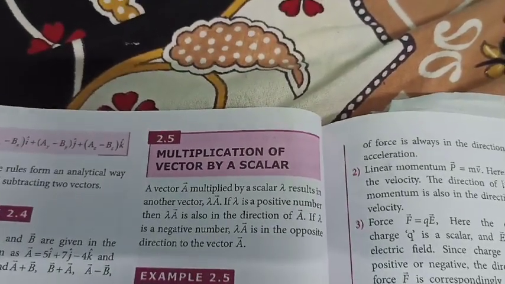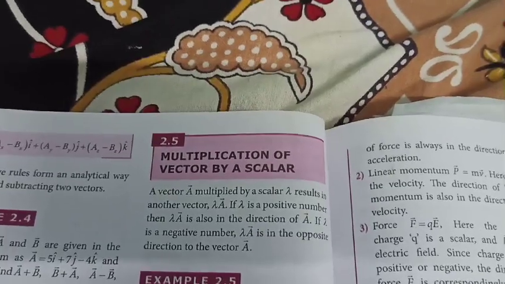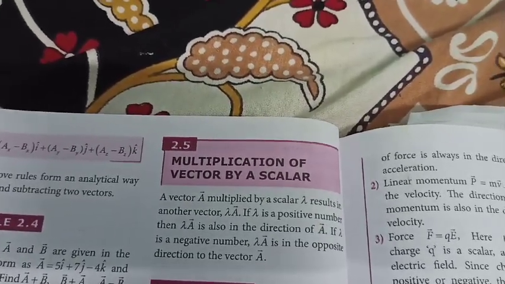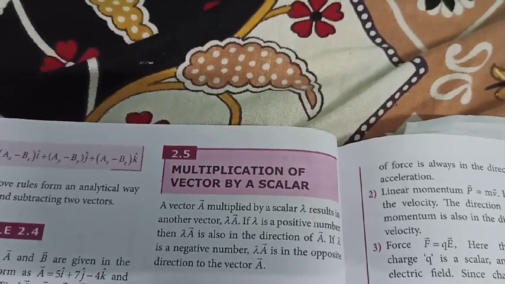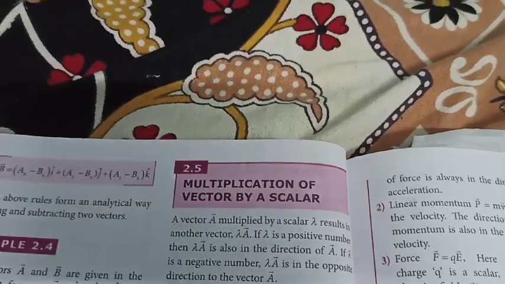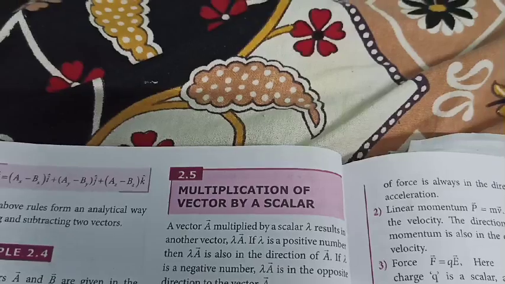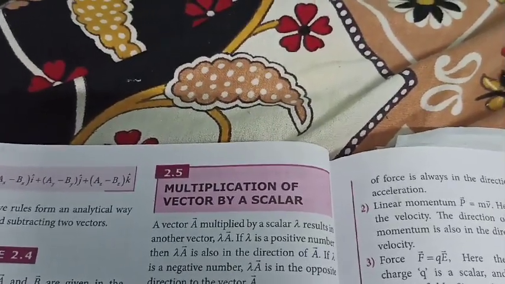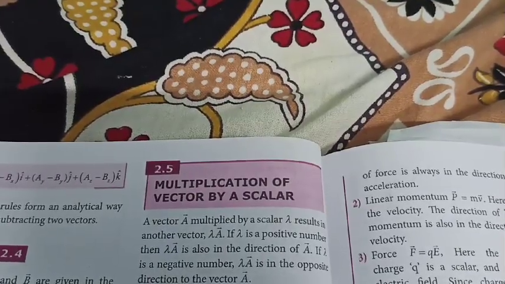Suppose the scalar lambda is a negative number, then the direction of the vector is opposite to the a vector.